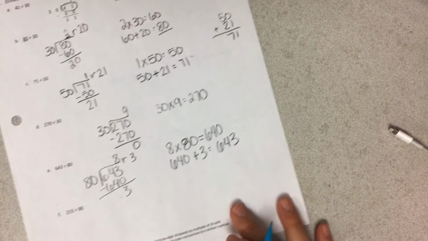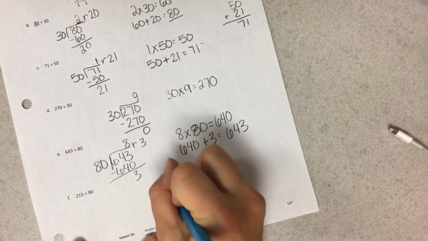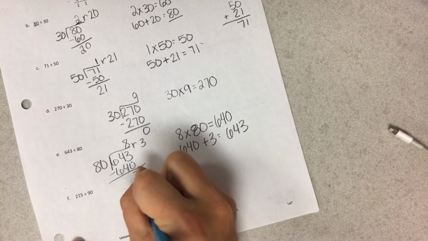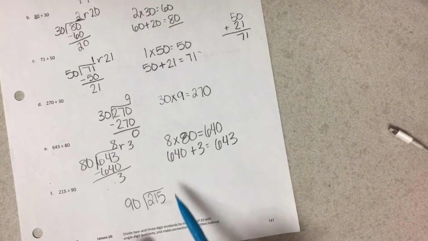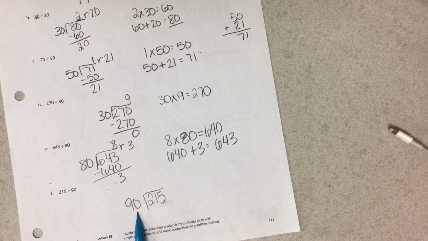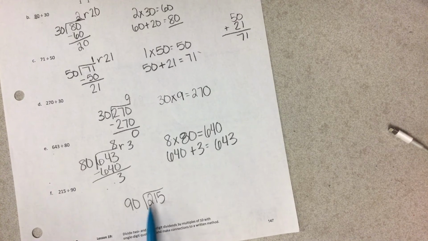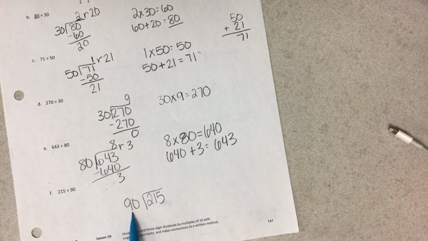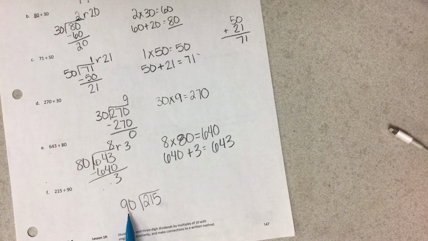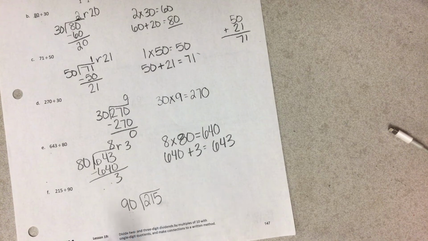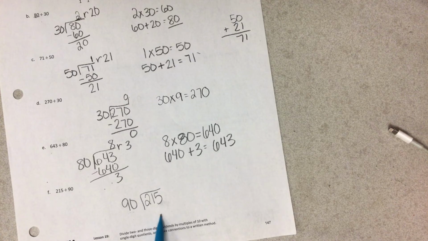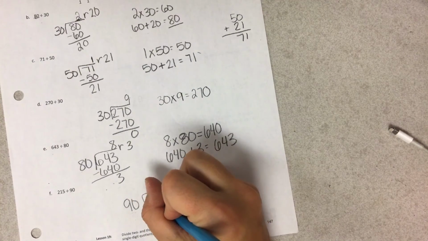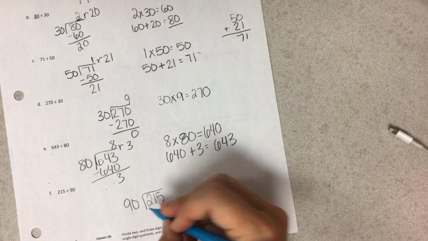Alrighty. So the last one we're going to do is 215 divided by 90. So here's what's going to happen. I know that 90 can't go into 21, so it's going to have to go into 215. So I'm going to have to think, well, if I have 9, what times what would be close to that 21? Because right now you have to think that it's going to be 100. So I know that my answer is going to end in that 0 right here. So I'm thinking of what would be that 21.